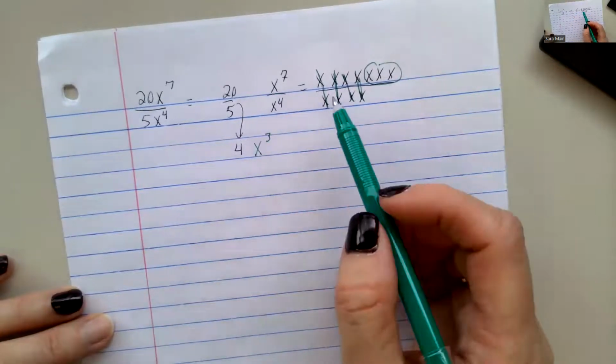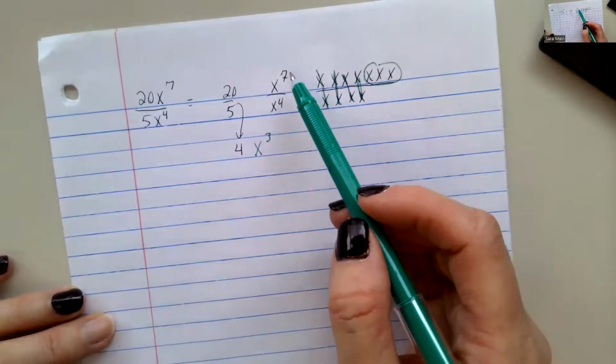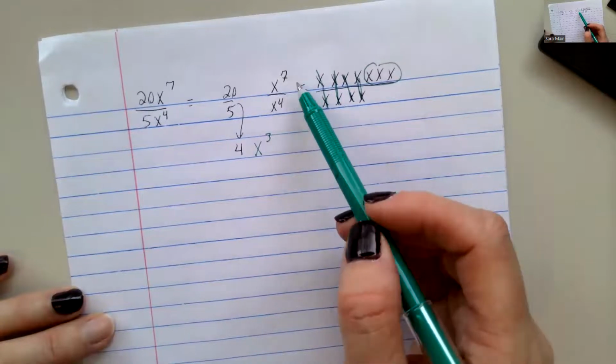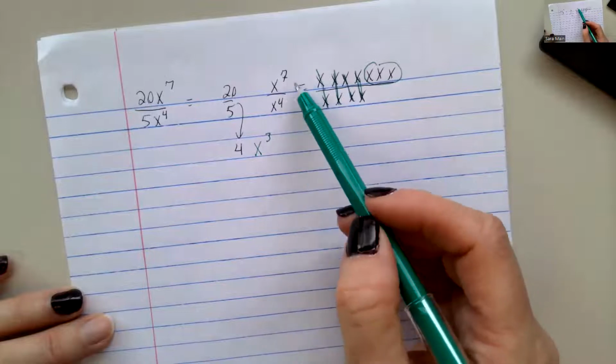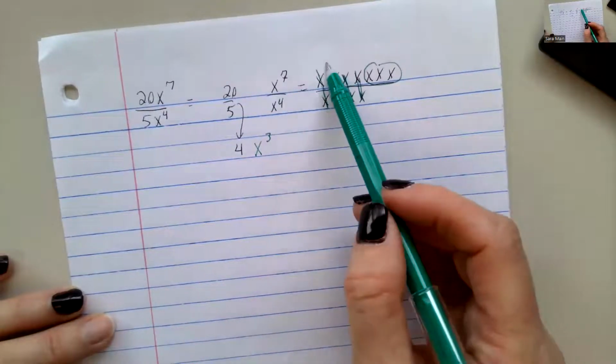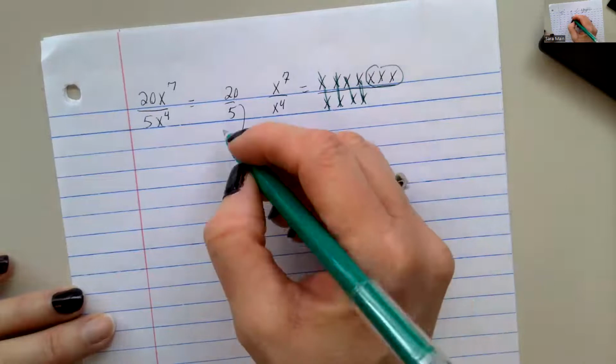Now you can also see that that means if you take the numerator exponent, the top exponent, and subtract the bottom exponent, you would also get x to the 3rd. That is what you will do once you become more confident with what it really means in the background.